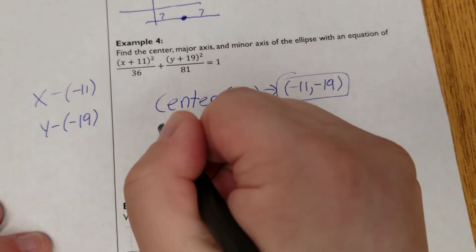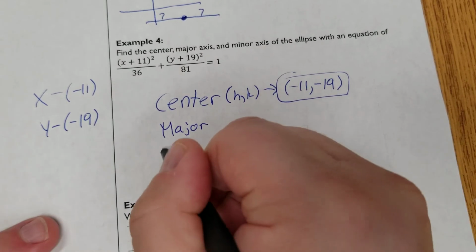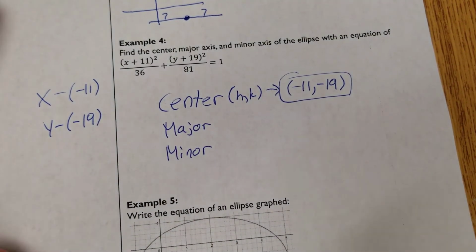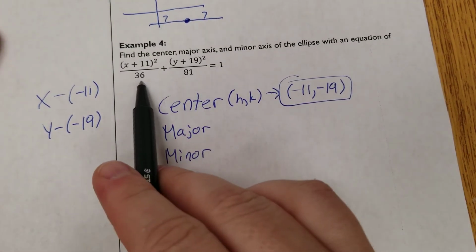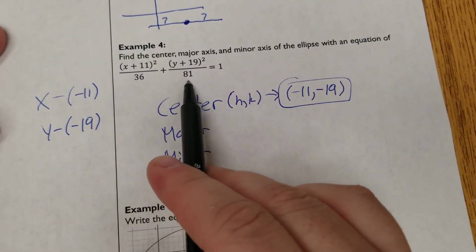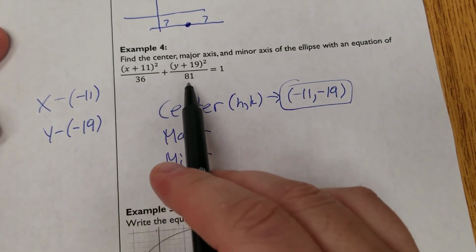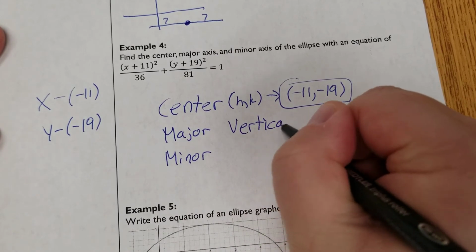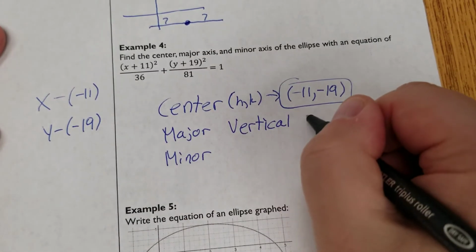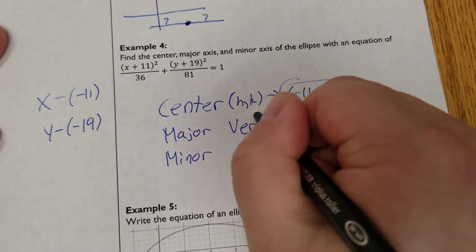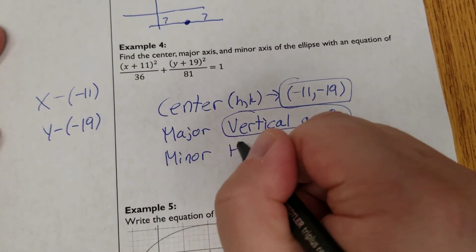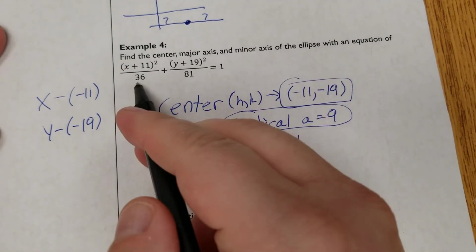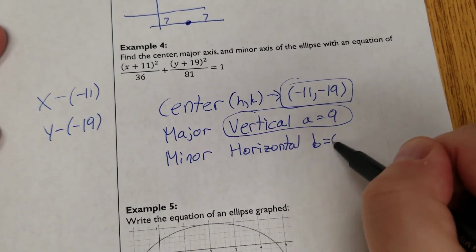Now for major versus minor, again, we'll exercise the common sense. Which denominator is bigger and which fraction is it tied to? 81 is clearly larger than 36, so the major is vertical because it is tied to the y fraction. So we have a vertical major axis, and the square root of 81 provides me that a must be 9, which forces the minor to be horizontal, and the square root of 36 gives me that b must be equal to 6.